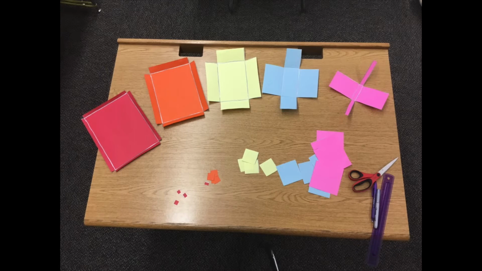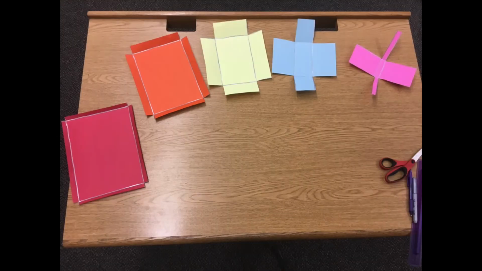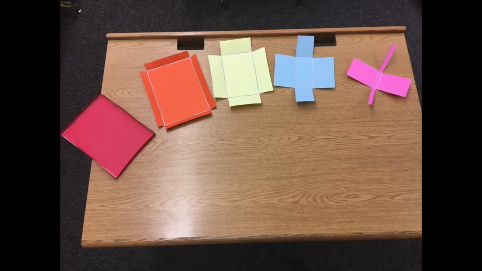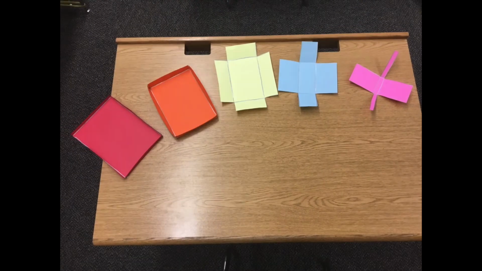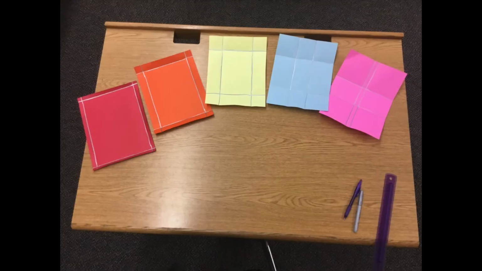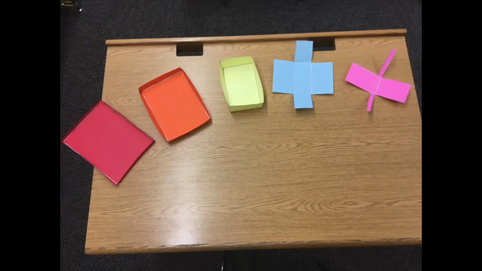The question is, what size of squares should we cut out of the corners to get the largest possible volume? And mathematically, a lot of times the question is also, what is that largest possible volume? So make your guess which one of those has the largest volume. Use the area of the base times the height to make your guess.